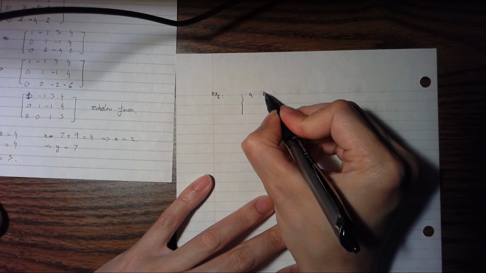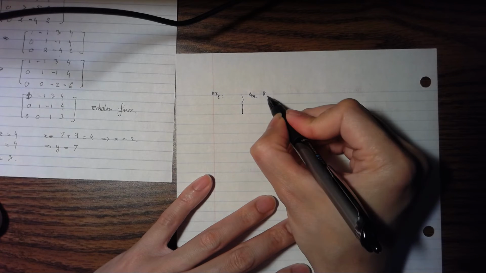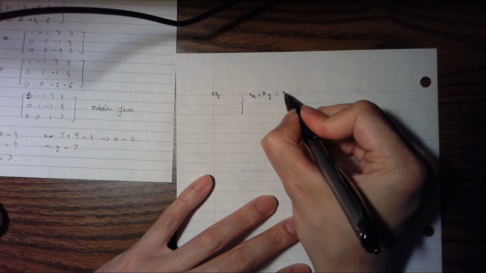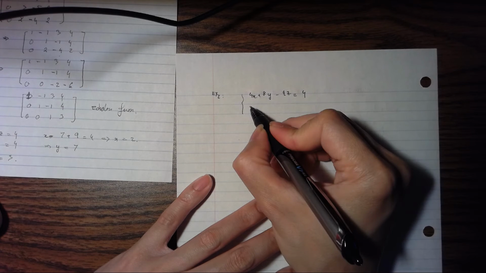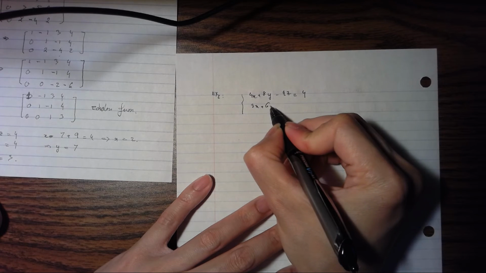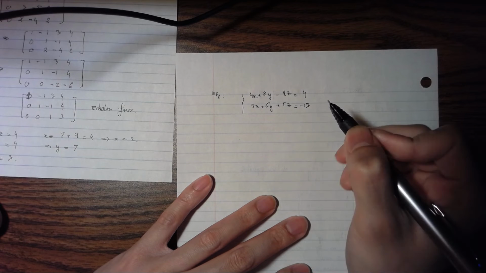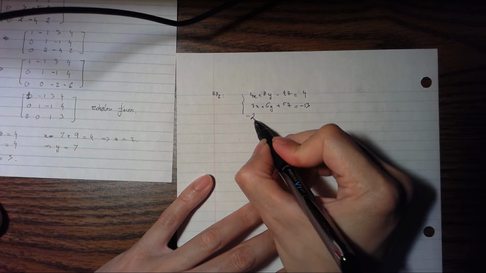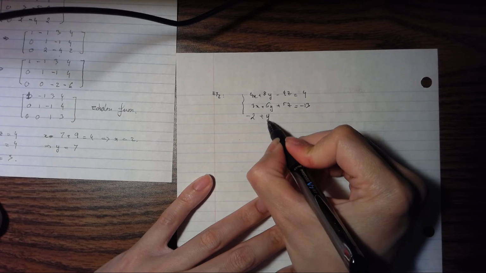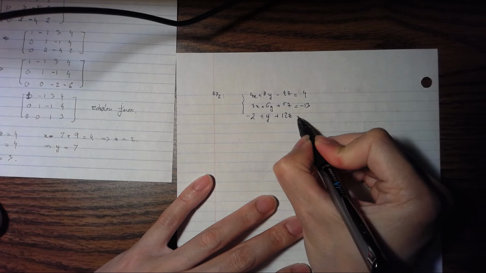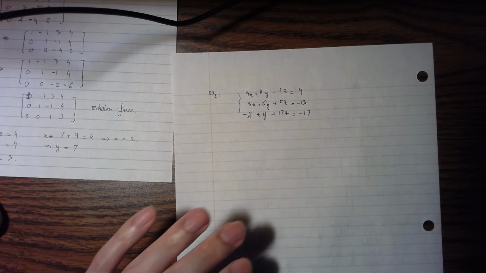4x plus 8y minus 4z equals 4. 3x plus 6y plus 5z equals negative 13. Negative 2x plus y plus 12z equals negative 17.